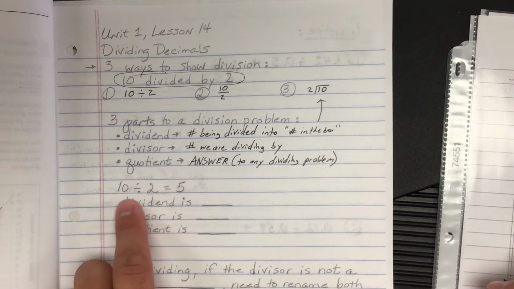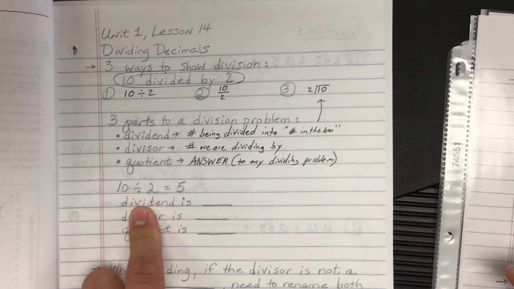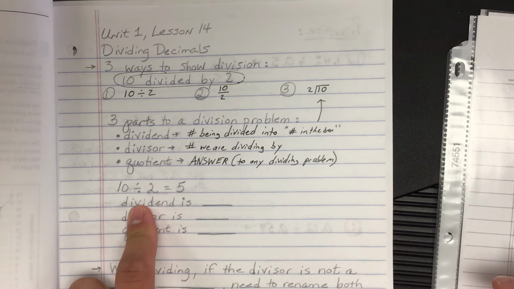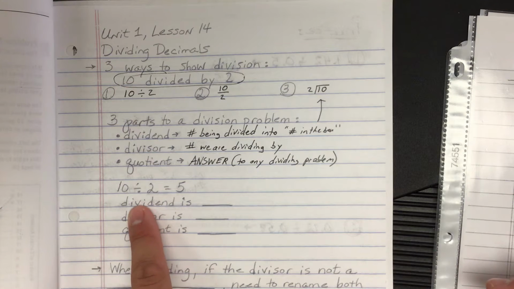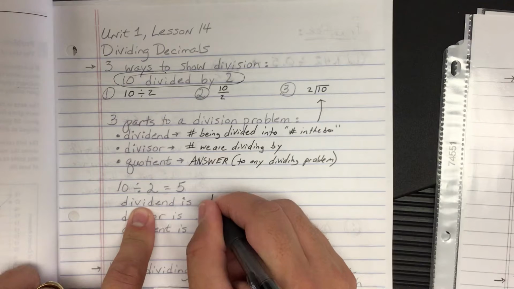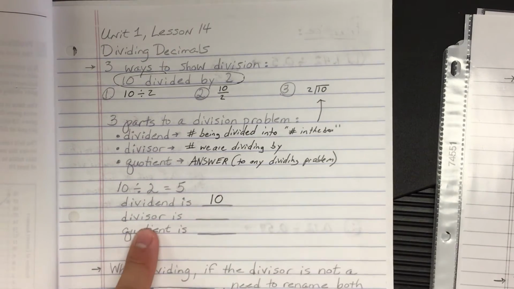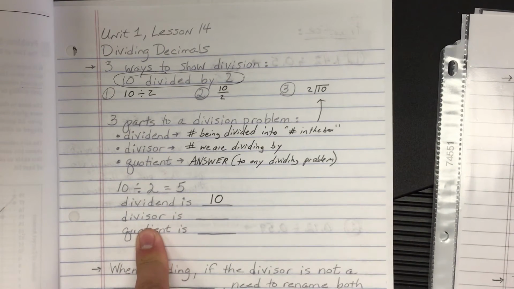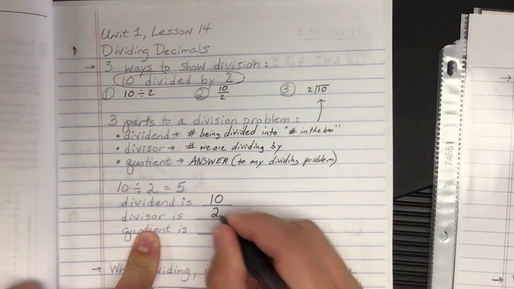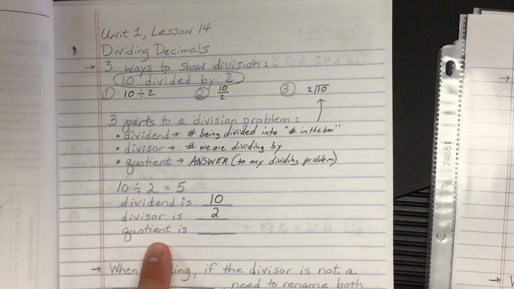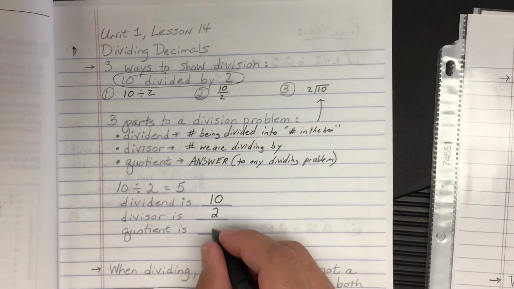Which number is the dividend? Which number are we dividing into? Which number would be in the box? 10. The 10. And the divisor would be 2. The 2. And the quotient, which is the answer, is 5.